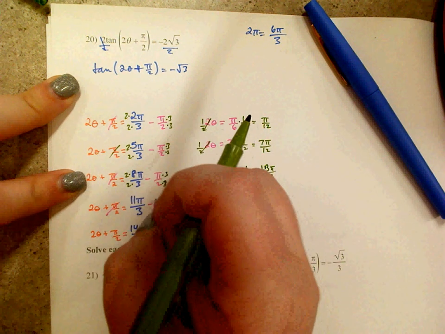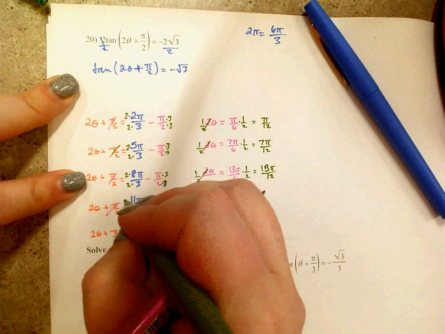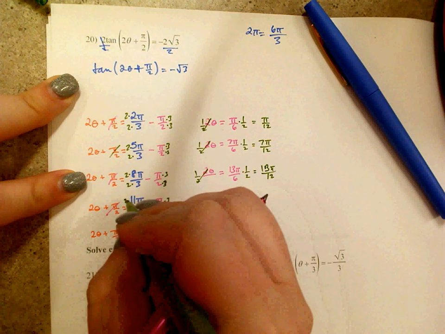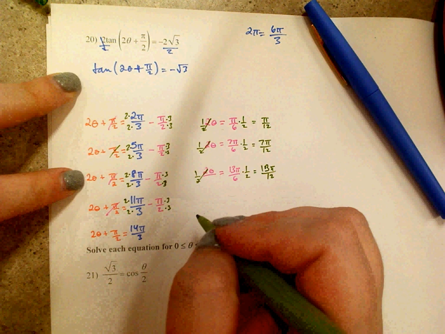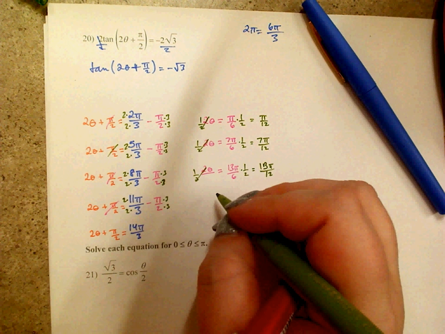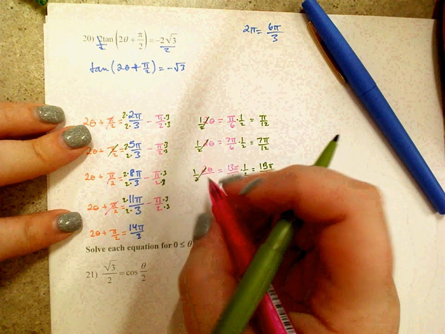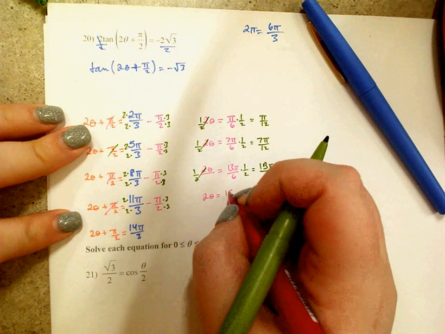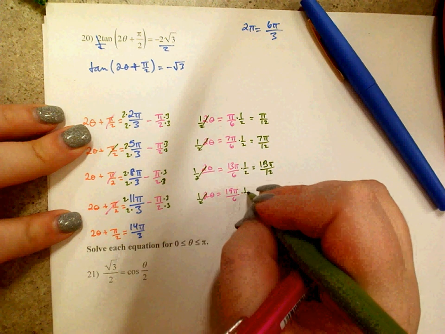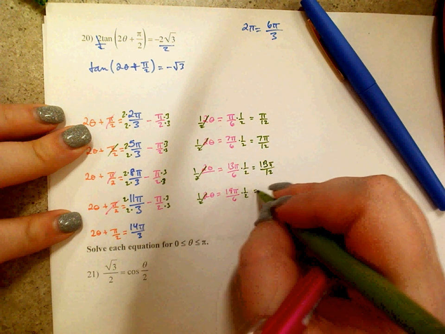Subtract pi over 2, multiply by 2, multiply by 3, and I get 22 minus 3, which is 19. So I've got 2 theta equals 19 pi over 6, multiply by 1/2, and I get 19 pi over 12.